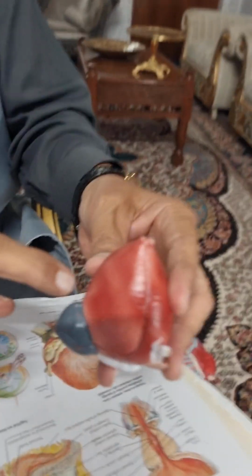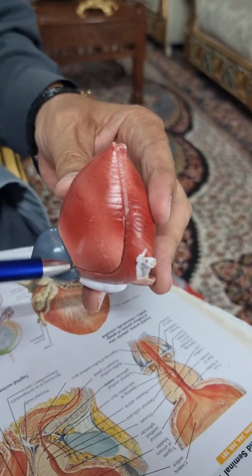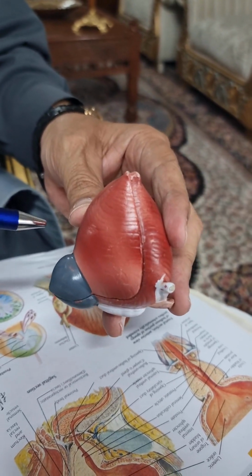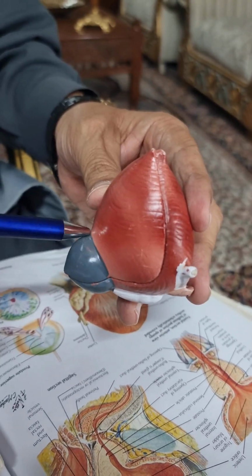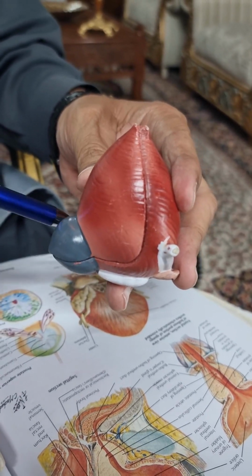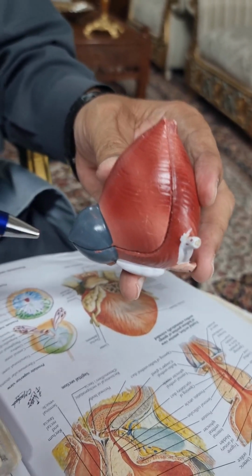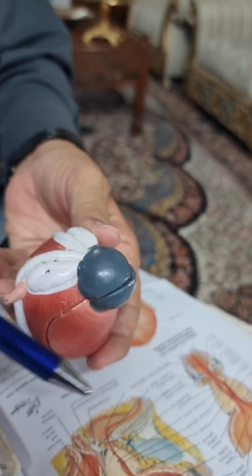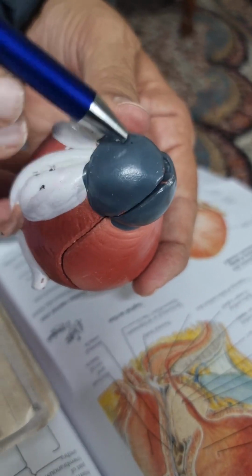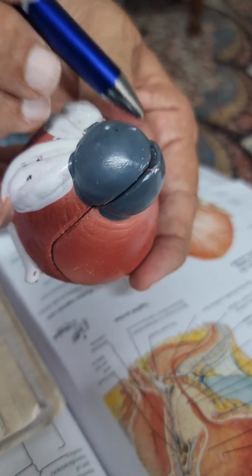I'm Dr. Mohibullah Wazir, and the topic is the lobes and zones of the prostate. Look, this is the prostate. It has 5 lobes. This is the anterior lobe, and these are the lateral lobes. And then look, this one is the posterior lobe, which connects the two lateral lobes with one another.